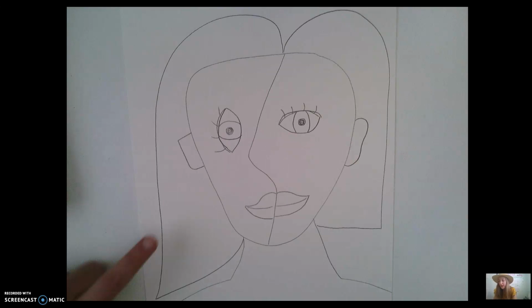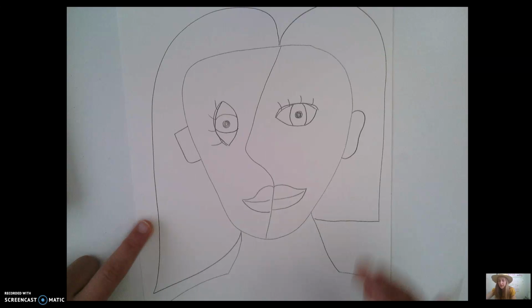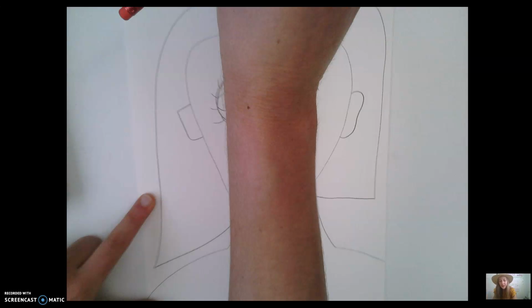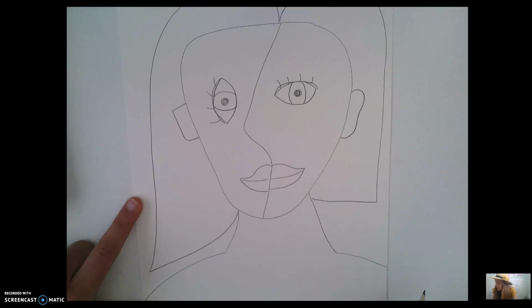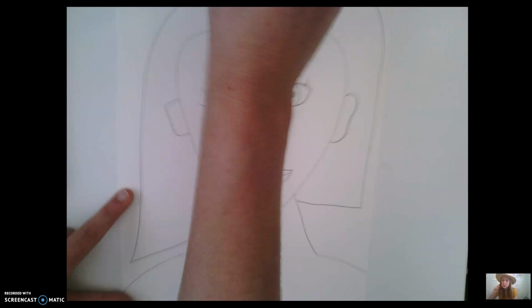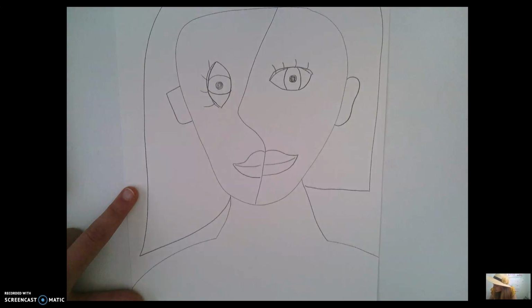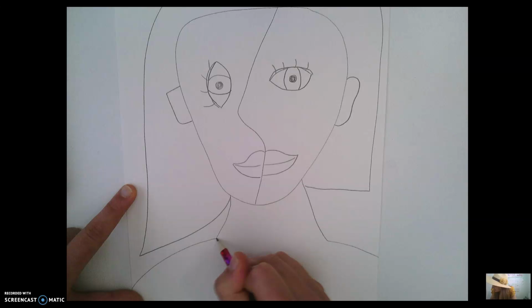Now I really want to think about how I can work on the neck part and the shirt part. How can I really make that abstract? And I remember that they talked so much about shapes, lots of different shapes. So I'm trying to think of some cool shapes I could play around with. So I'm going to draw some triangles going like this.